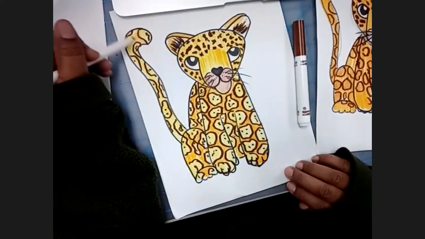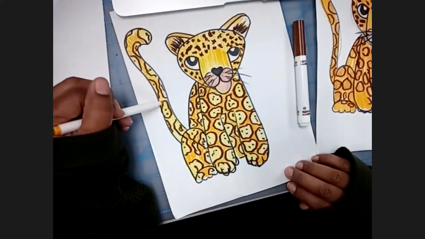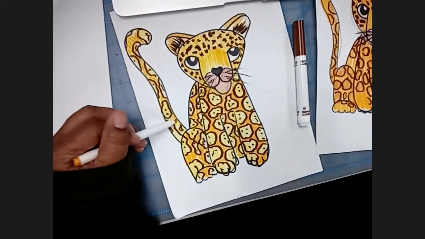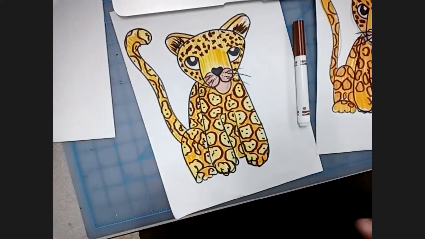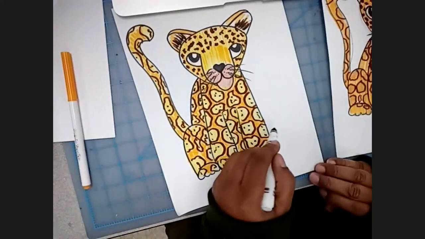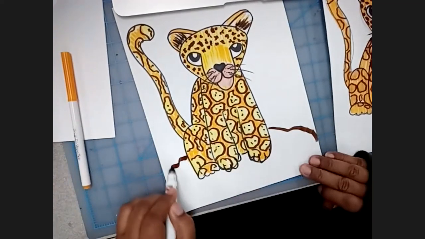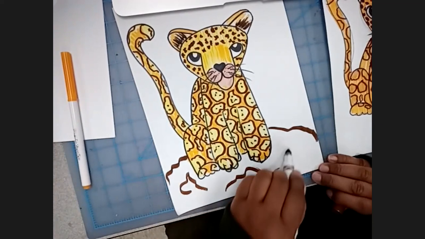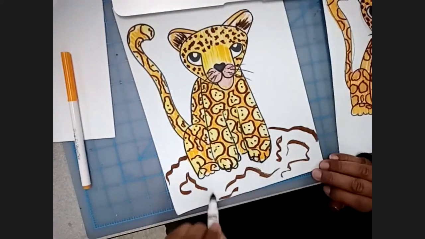And Miss Branch loves putting in something in the background so my leopard doesn't look like it's just floating in the air. So let's see. Since I have a brown here, I'm gonna just draw crooked lines, make it look like he's sitting on a rock.